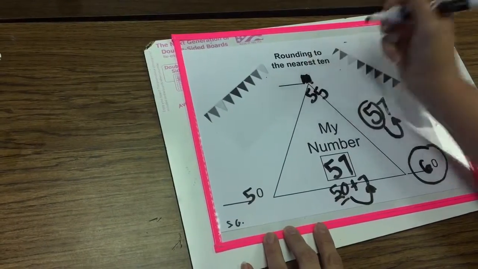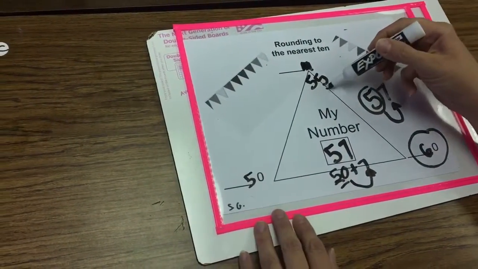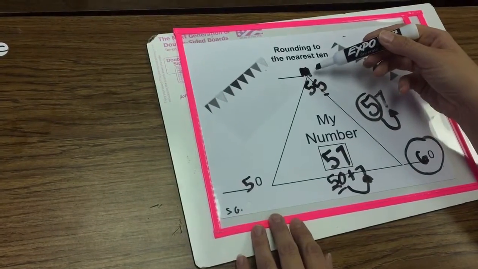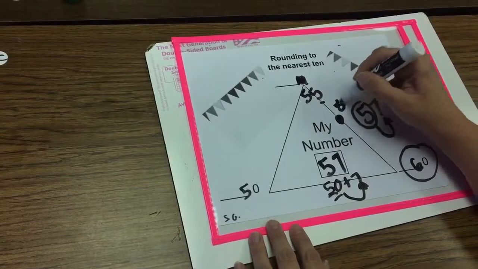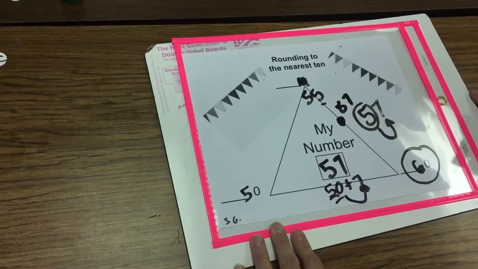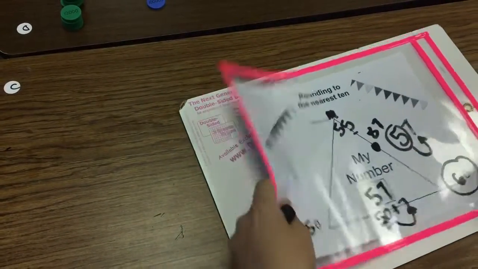So we have to talk a lot about what's halfway between 0 and 10 would be 5. So the number at the top would always be 55. We can even go so far as to have them kind of plot it right here. That'd be 57. So we kind of take this and turn it into this.